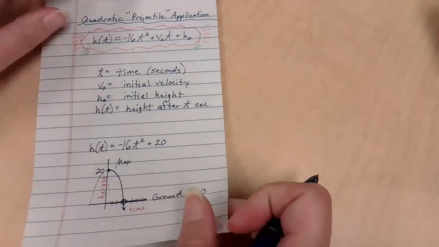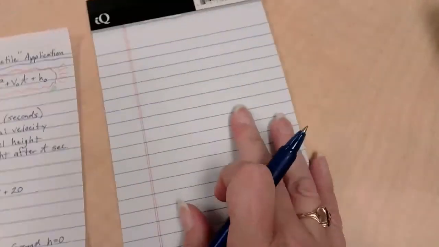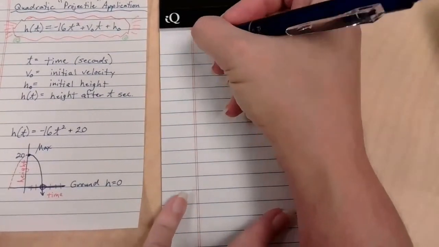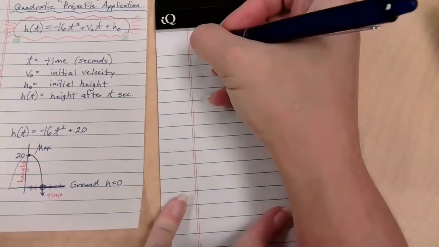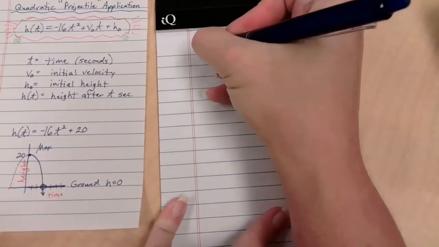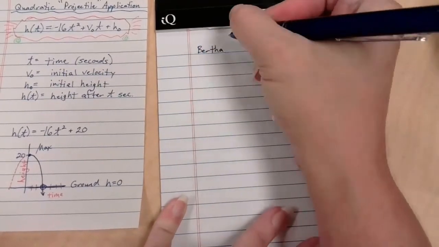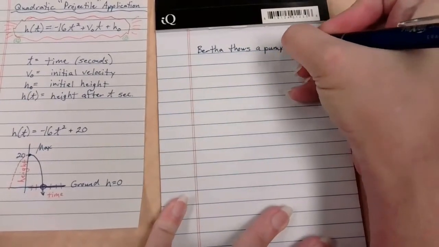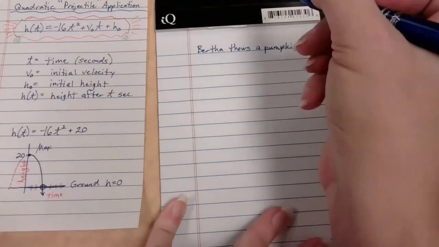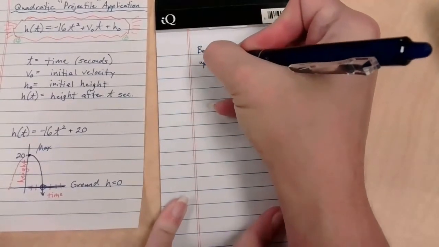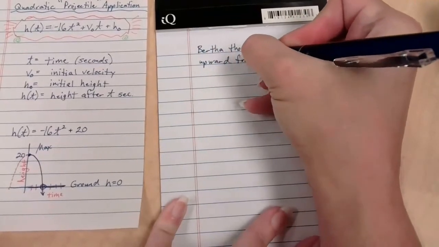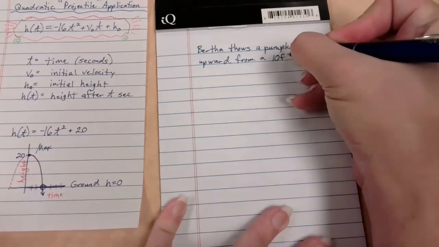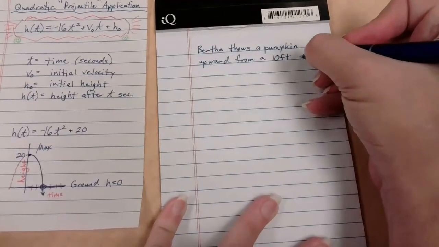Okay? Let us ponder life for a second here. And let's say that I've got, let's make something up. I like the name Bertha. Bertha throws a pumpkin upward from a height of 10. Let's go with a 10-foot deck, shall we?